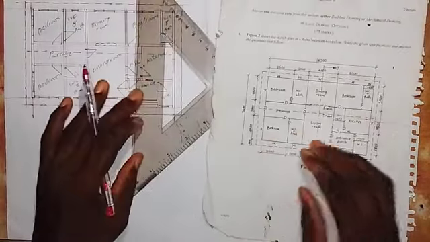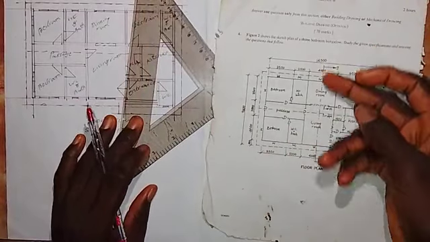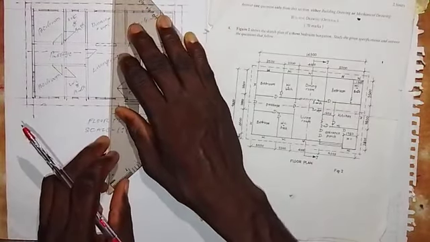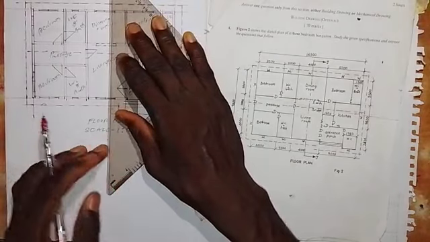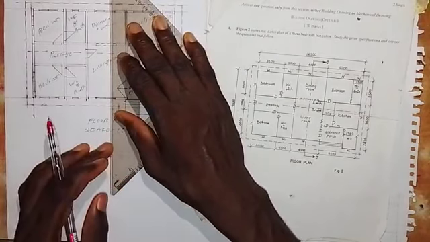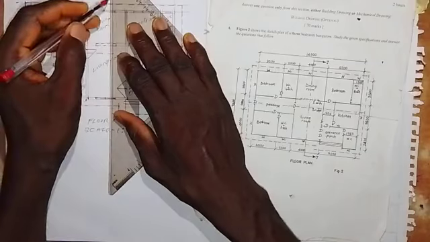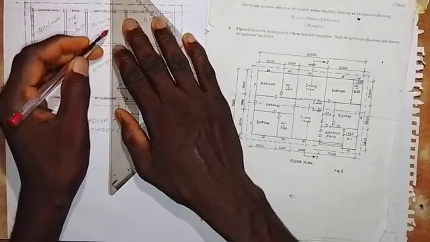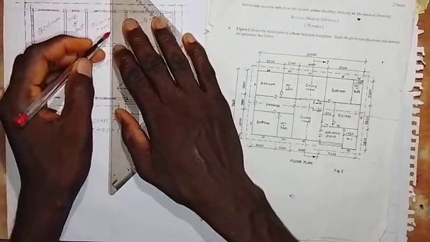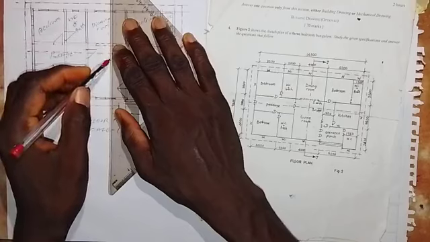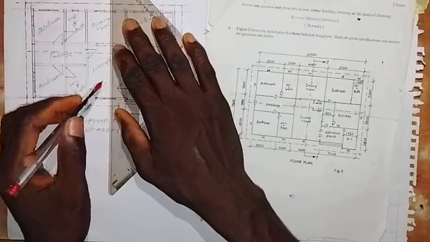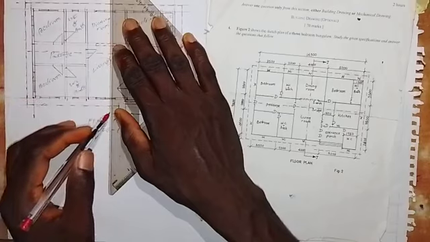Then we also need to show the cutting plane JJ. So this is the cutting plane JJ. We have it here, and this is how it goes. It cuts this window. So we have it this way. I'm just going to produce the cutting plane like this. The cutting plane is drawn with a thick long chain line. So we have it here like this.